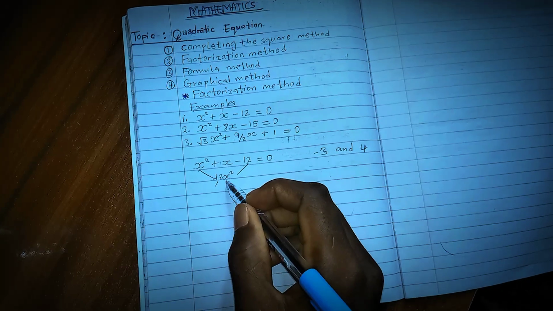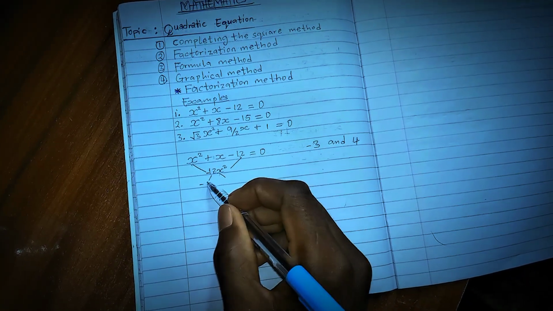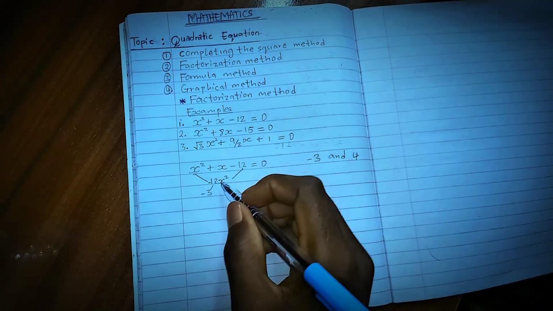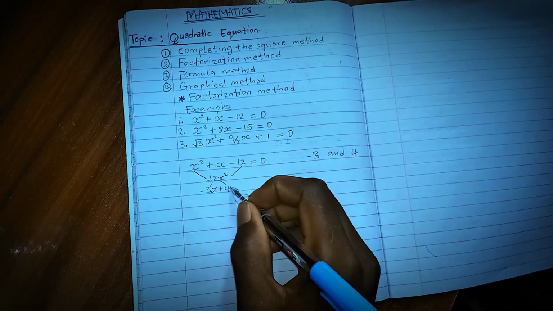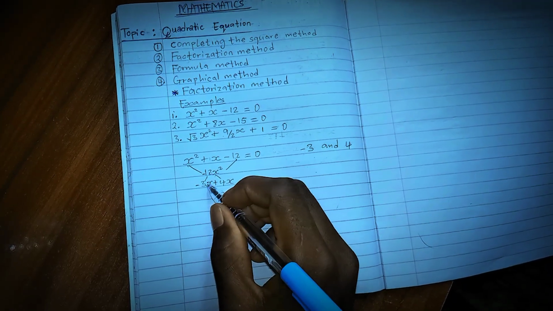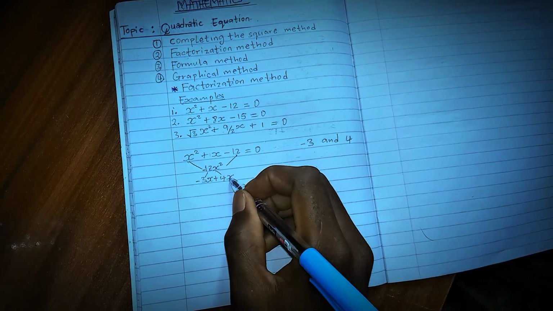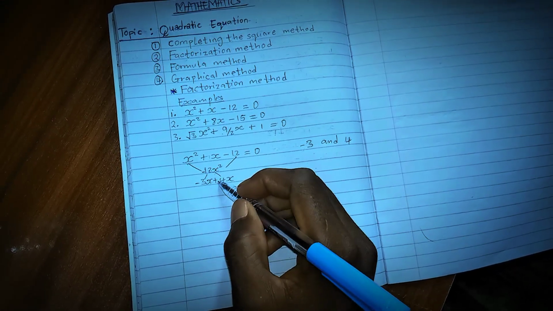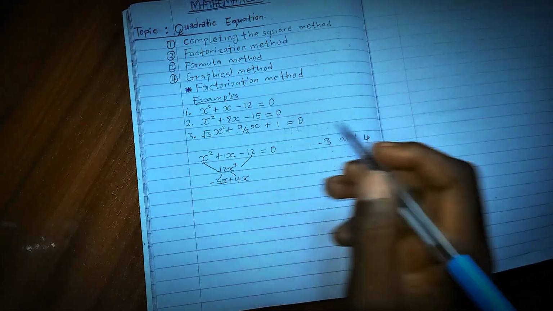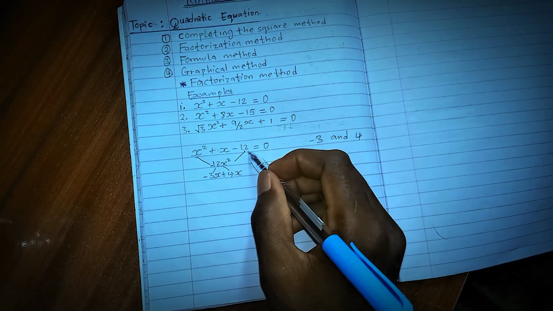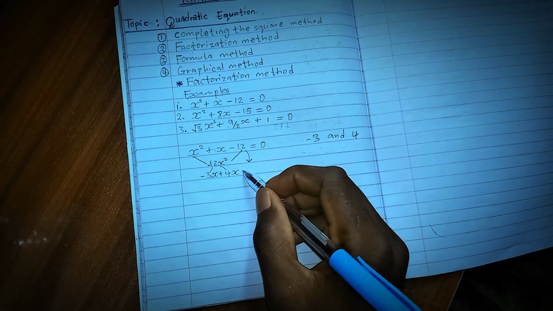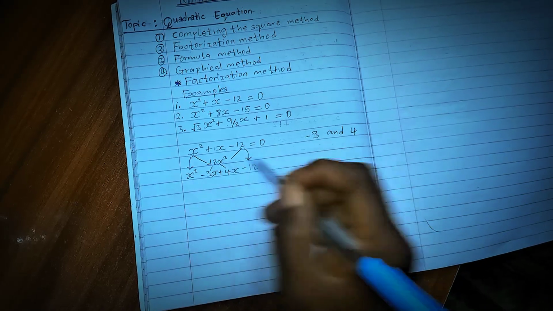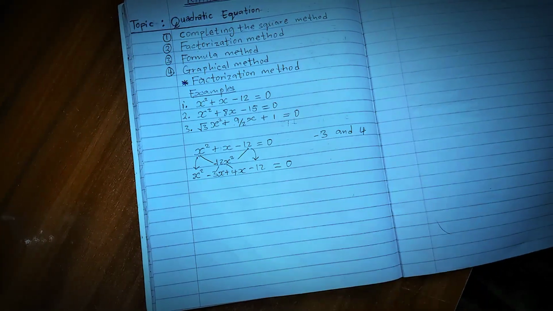So now you split the x term into minus 3x plus 4x, because when you multiply minus 3x times 4x it will give us minus 12x squared, but minus 3x plus 4x will give us x. So that is the main concept. So now you bring down your last term, here you have it as minus 12. Bring down the first term from the other side also, you have it as x squared, everything being equal to 0.